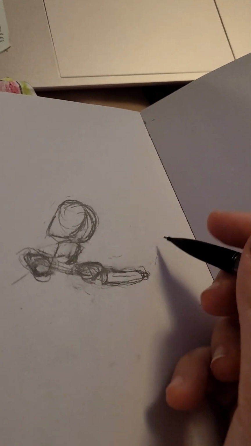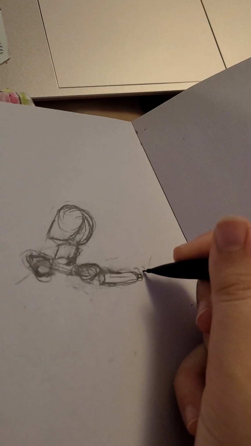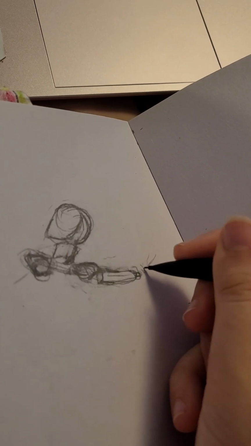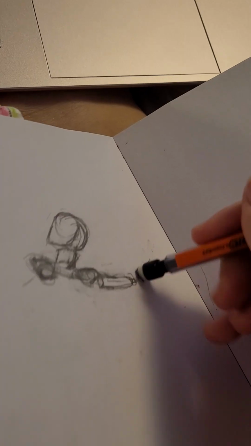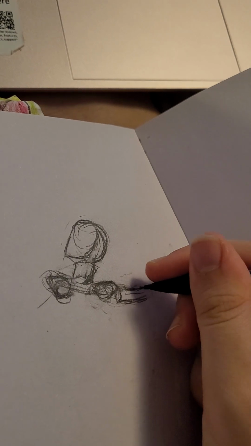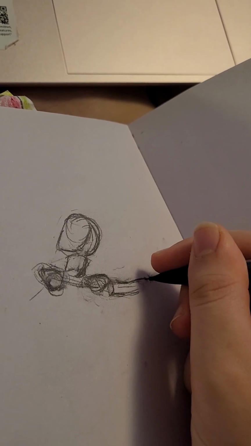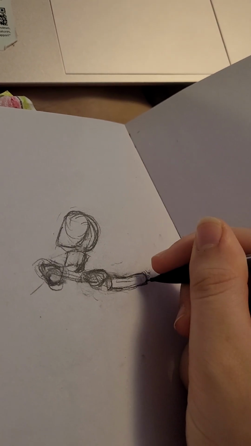And then another cylindrical shape right here. I believe this is gonna be shorter than the previous cylinder. I think I accidentally made this one too short. Don't mind the chicken scratching again. I'm still a beginner. I'm still learning.